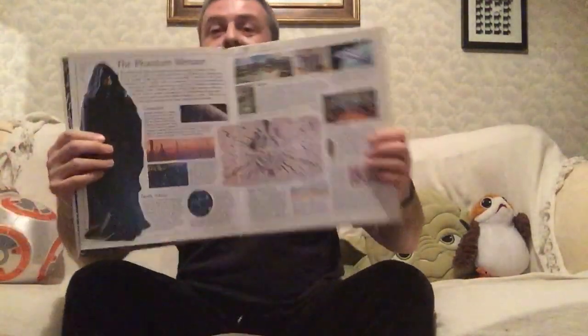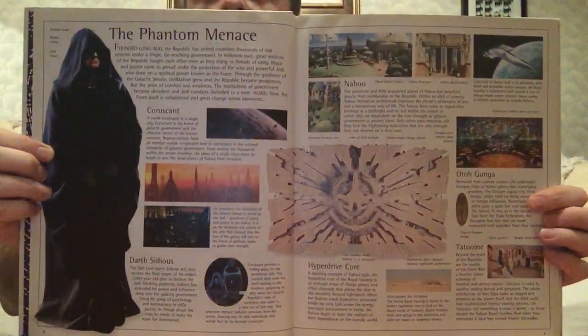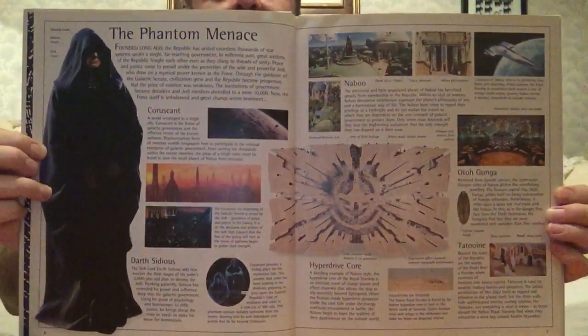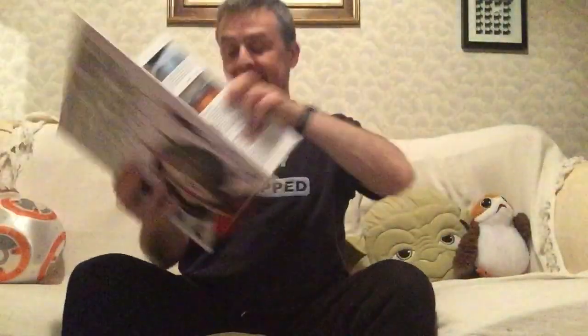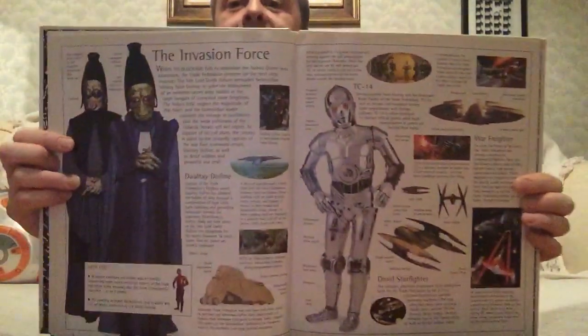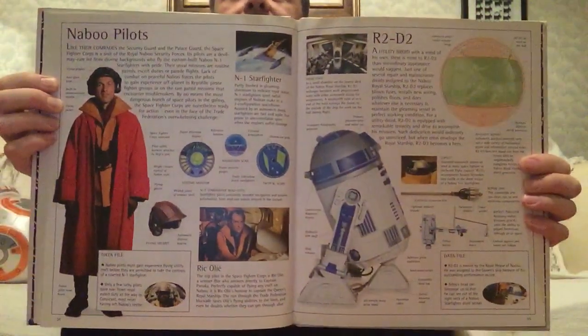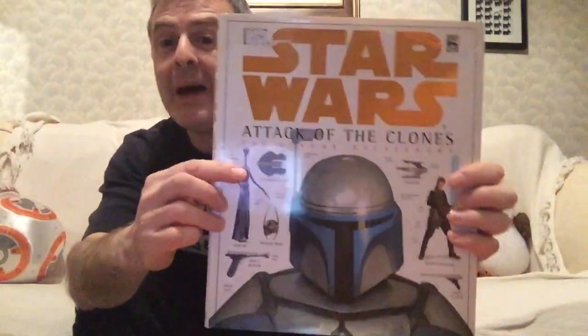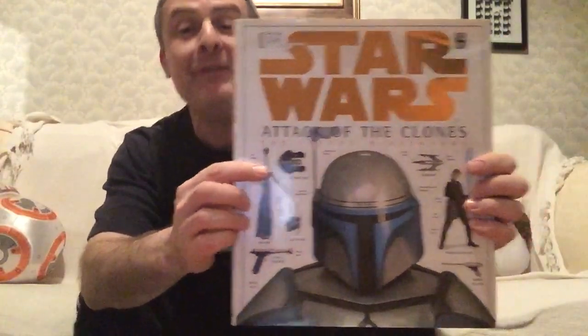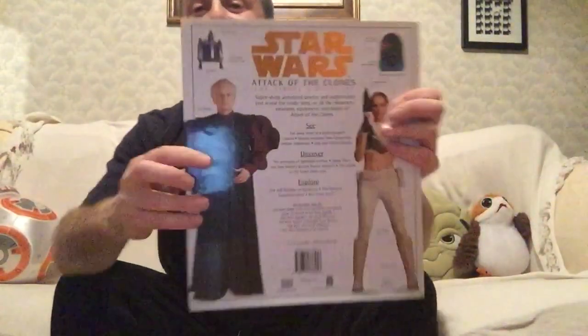Not in the Rise of Skywalker visual dictionary for some reason. And there's the Gungans, and there's TC-14. And we'll have one more from here. Naboo pilots. Next, of course, it's the Mandalorian. Well, not that Mandalorian, or even a Mandalorian, just Jango Fett generally.